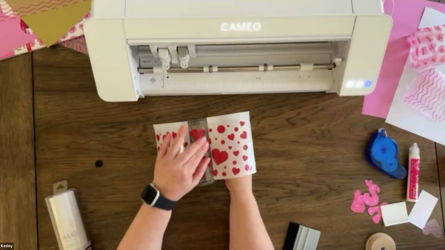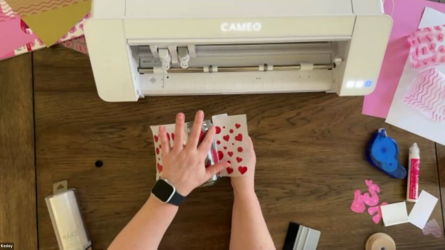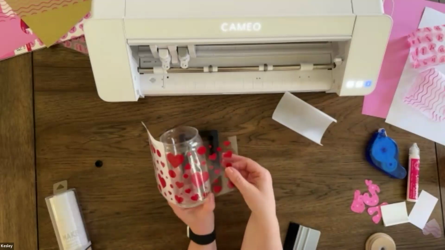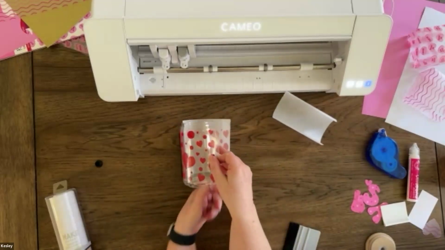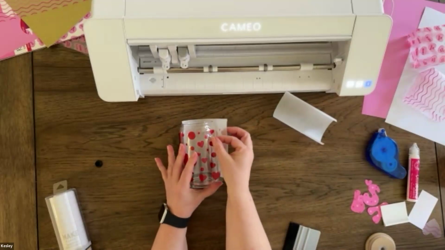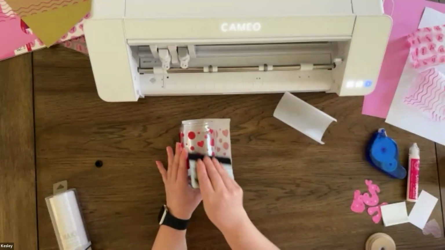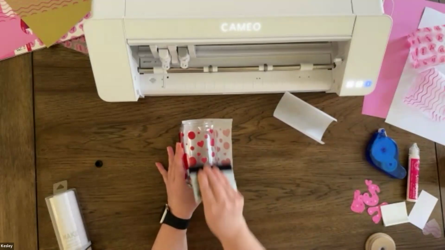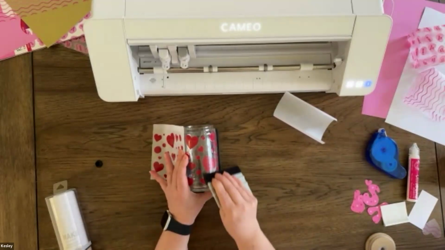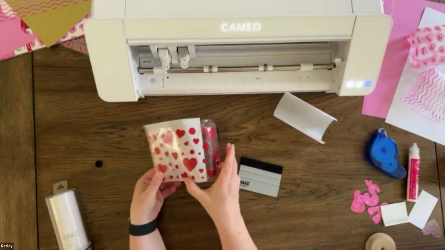Once I've done that, I can come back and expose one side, remove that parchment paper, and as I remove the parchment paper, I can smooth my design onto my glass. If you want to completely remove your parchment paper and just turn your glass and smooth it down as you go, you can totally do that. You want that to be nice and smooth. Use your wedge here, and we're just going to rub that down and make sure everything stays in place. Then we're going to come to the other side and do the same thing.